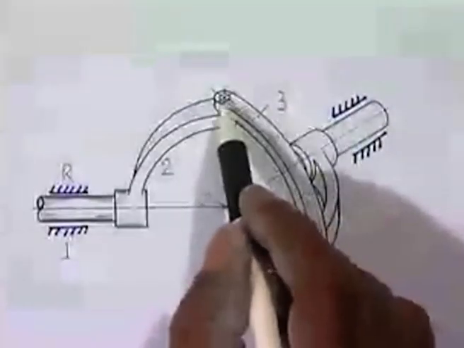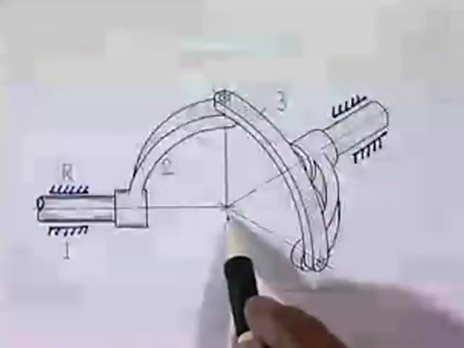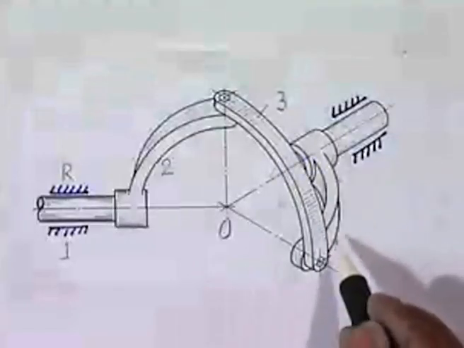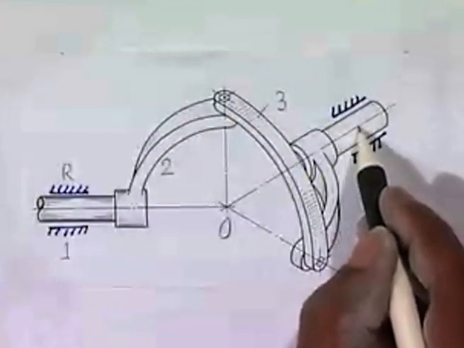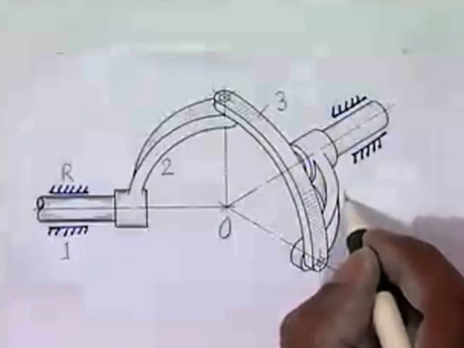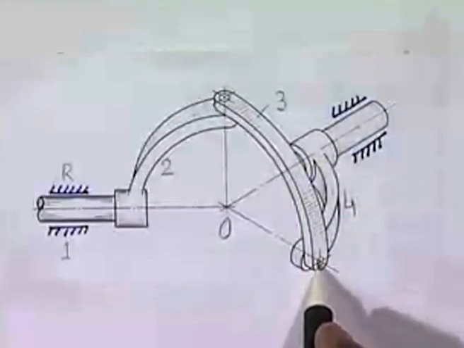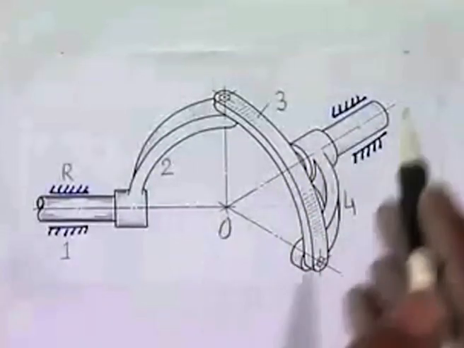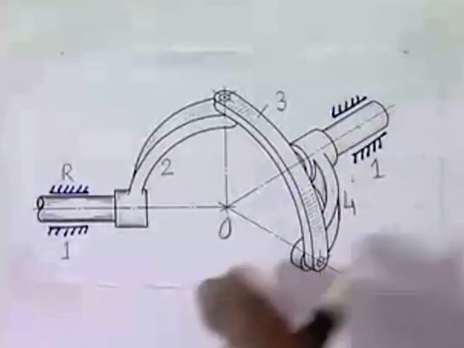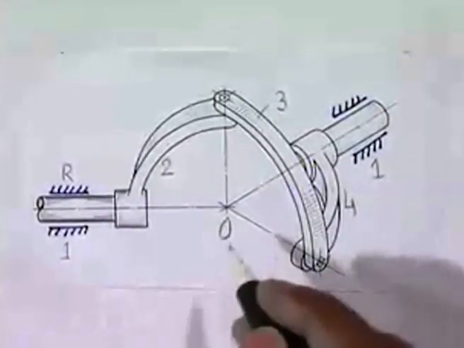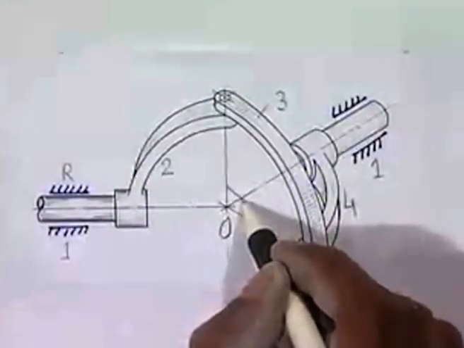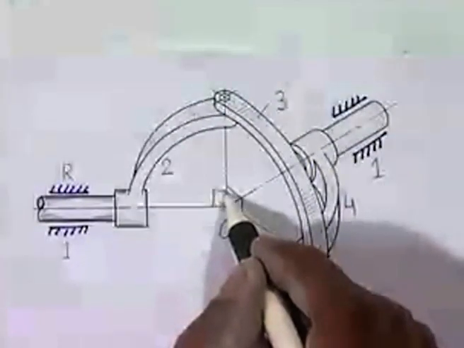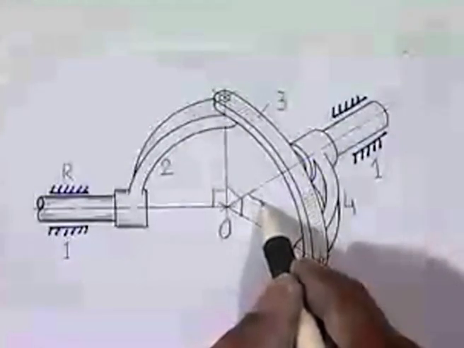Link number 2 and 3 has a revolute pair here, and the axis of this revolute pair also passes through this point O. This cross arm C is connected to this fork, which is an integral part of this shaft, to this revolute pair, and the axis of this revolute pair between 3 and 4 also passes through the point O. This is link number 1. So this is a Hooke's joint where this angle is 90 degrees and this angle is also 90 degrees and this angle is also 90 degrees.